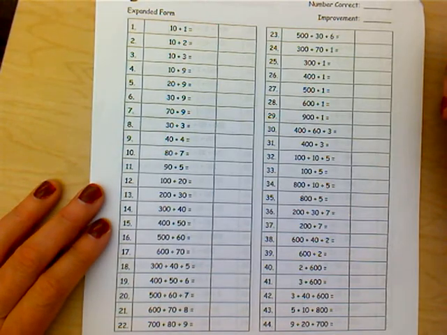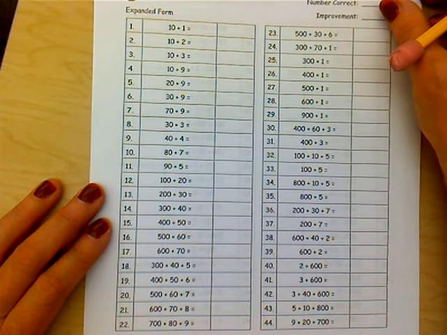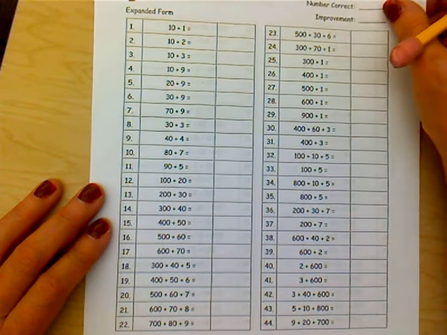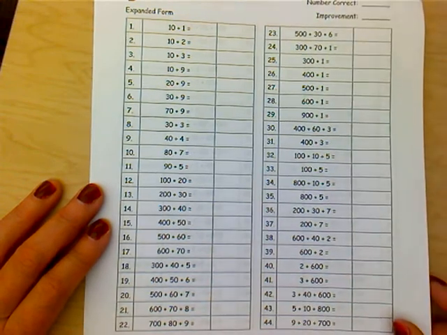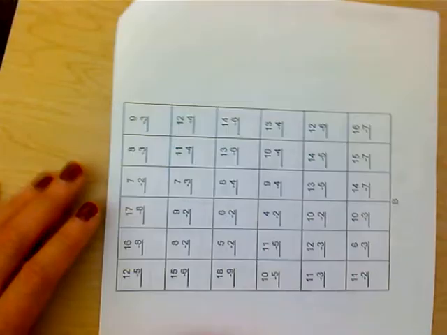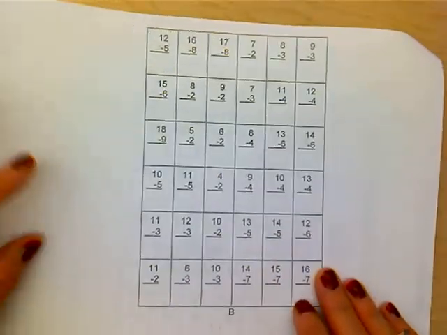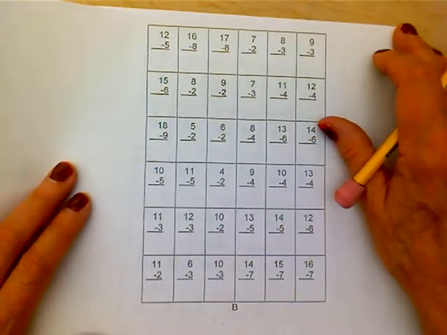It is not going to be timed for 1 minute. I want them to complete all 44 problems on both sides. And if they have been practicing the things that we've been doing over the first quarter, this should not be a difficult task. And then you have 36's page of subtraction. The same thing, my friends.